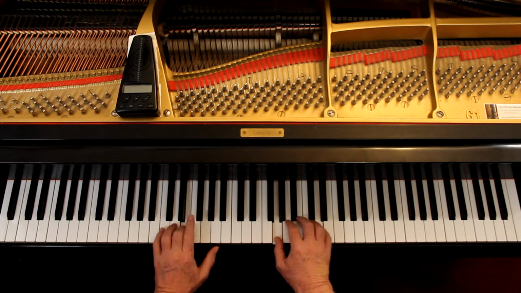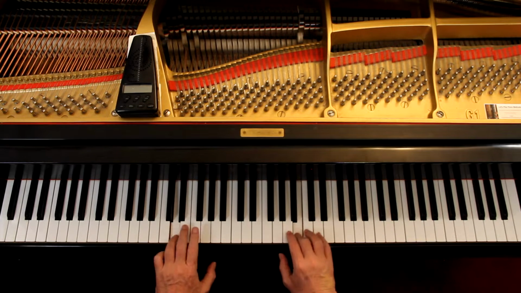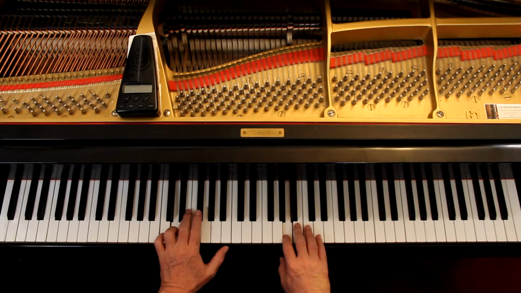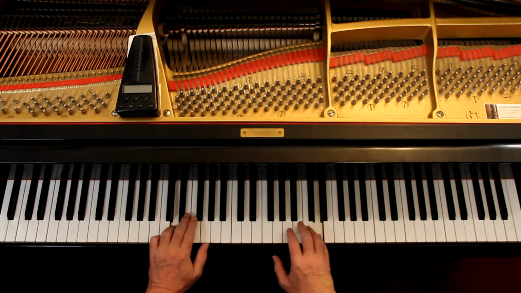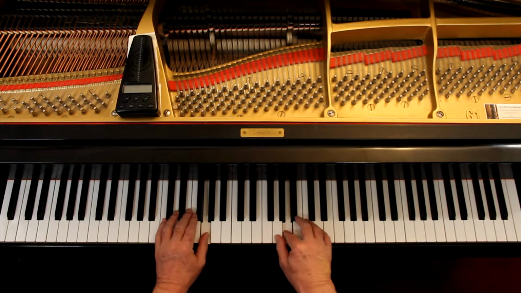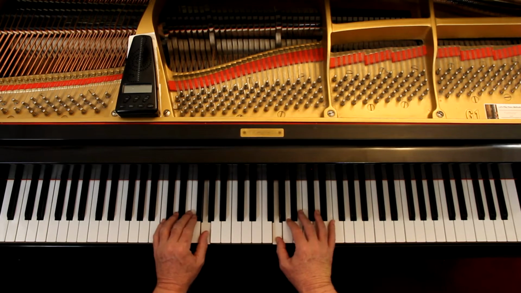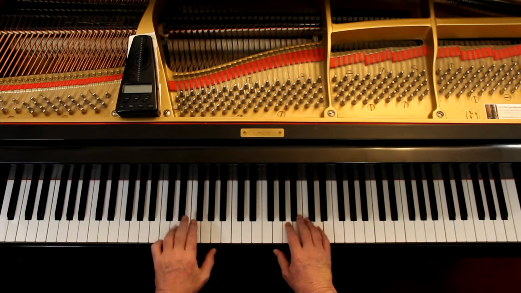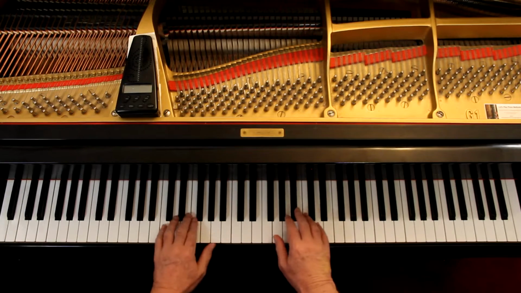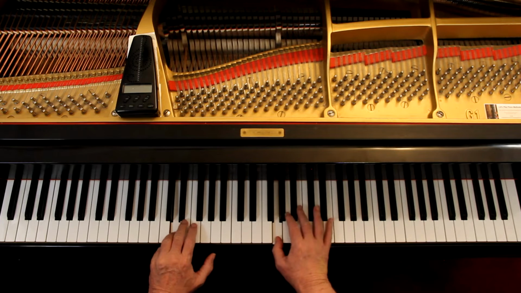And then here. That's what I'm talking about at the end of the first line, where the last 2 beats, the eighth note's after, so it comes after.